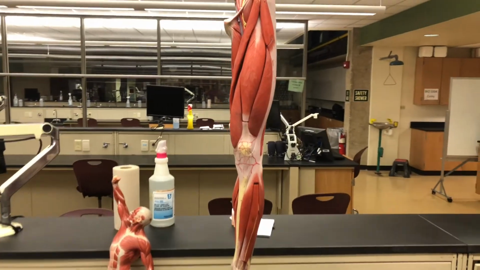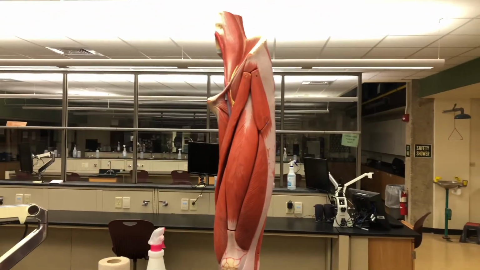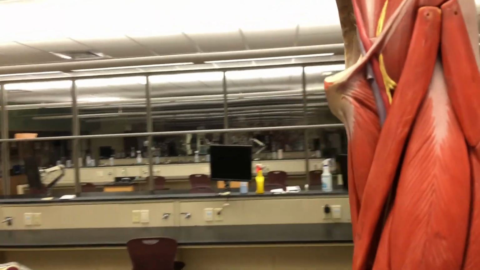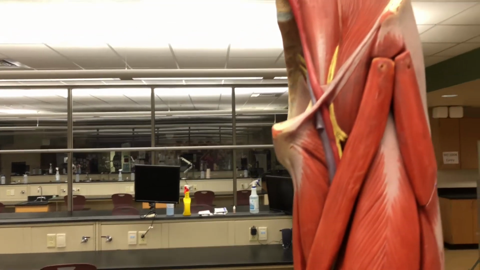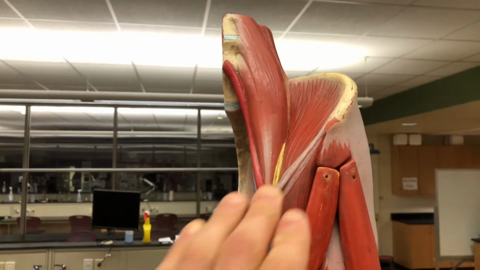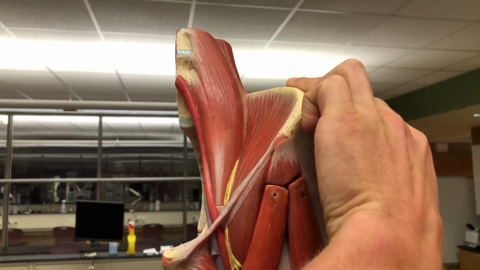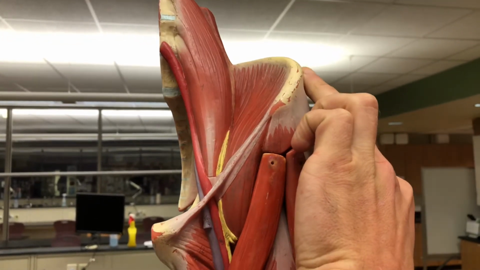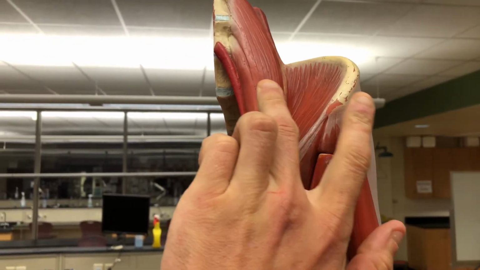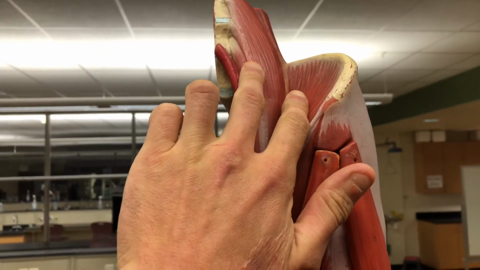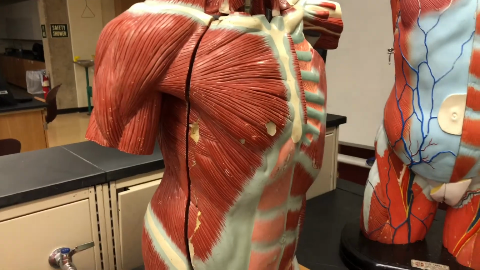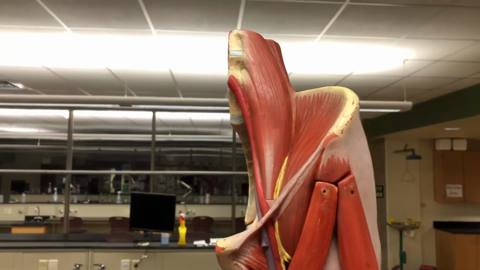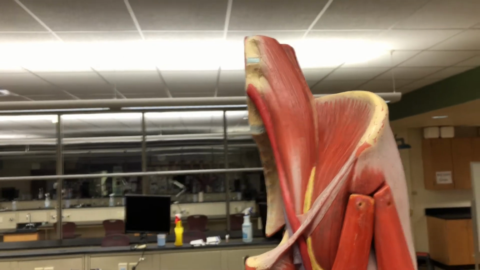To start this off, we're going to start up in the hip. And we're going to be looking at 2 muscles in particular, the psoas major as well as the iliacus. Now, in order to look at these 2 muscles, we're going to be finding this iliac crest here of the ilium, and we're going to be moving medially. And these muscles are going to be found deep. So on this model, for instance, we're not going to be able to see any of those muscles. We're going to have to pull everything apart in order to see these 2 deeper muscles.